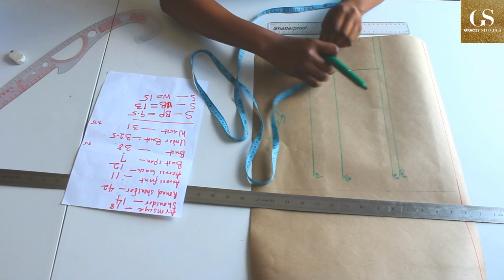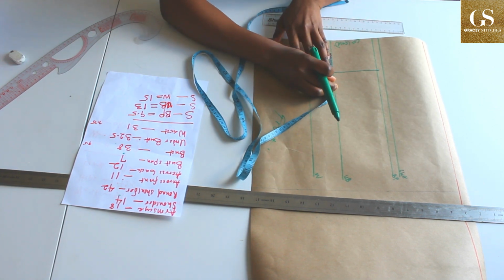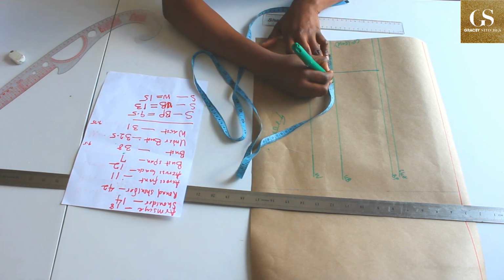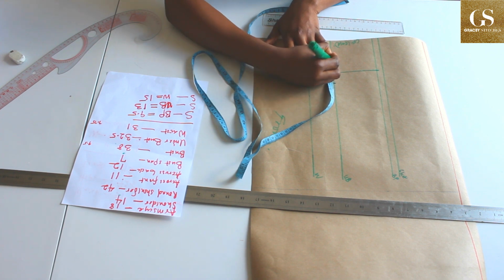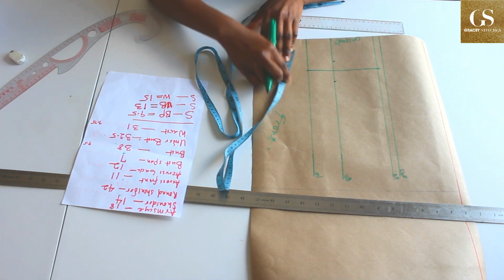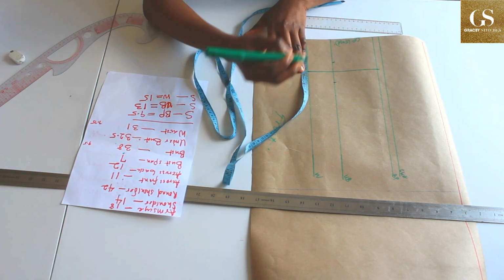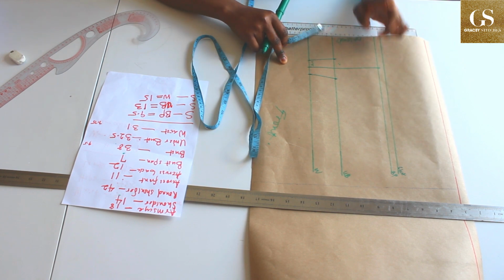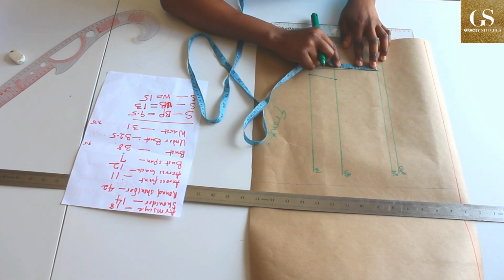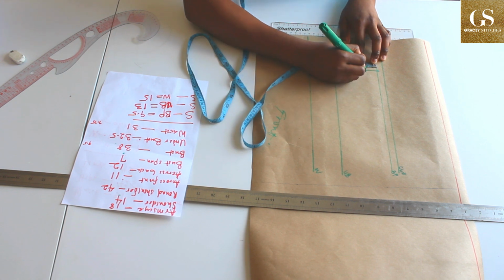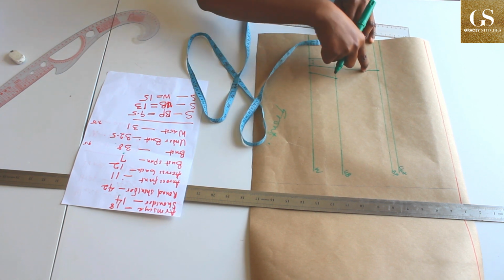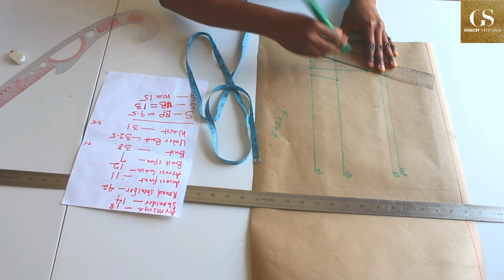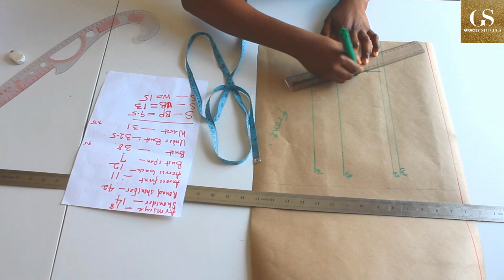So for me, on the under bust line, I am taking in 1 inch on both sides, okay? And then on the waistline, I am taking in 0.75 inch on both sides, and then I'll connect the lines. After connecting the lines, I'm going to mark 1 inch downwards from the bust point line, and then I'll connect the under bust mark to this new point. By coming down by 1 inch, we are simply giving the bust more room.